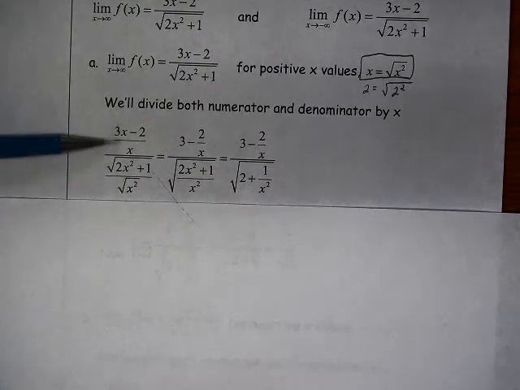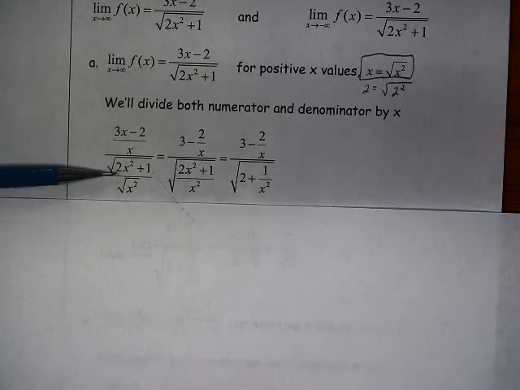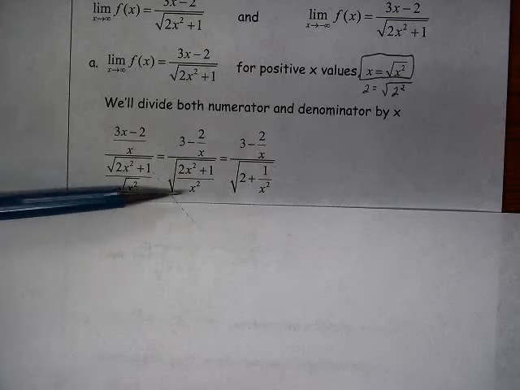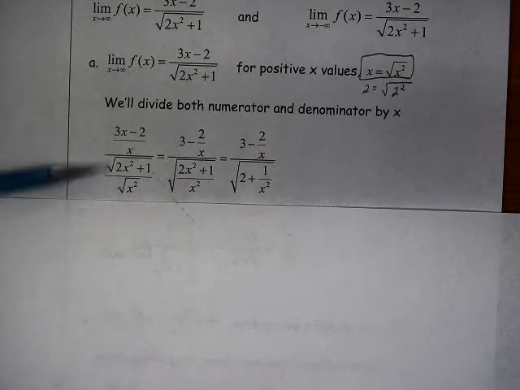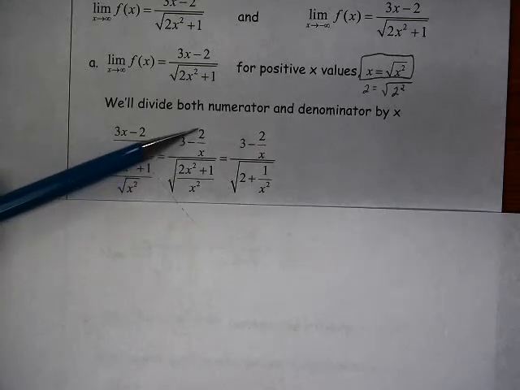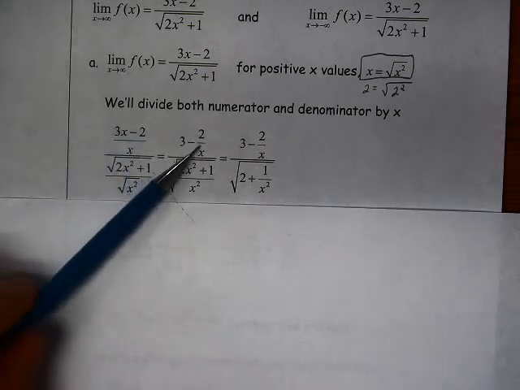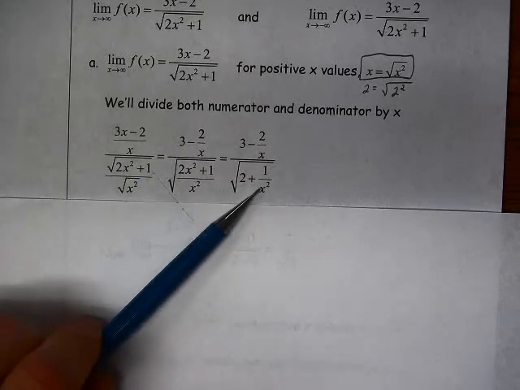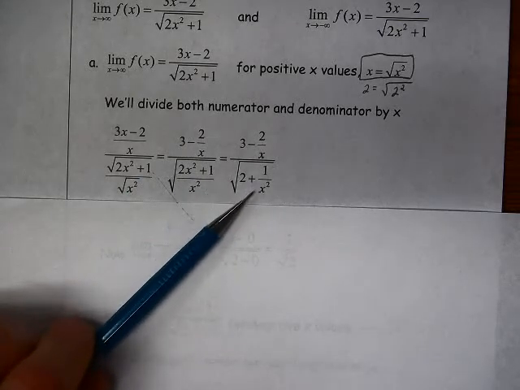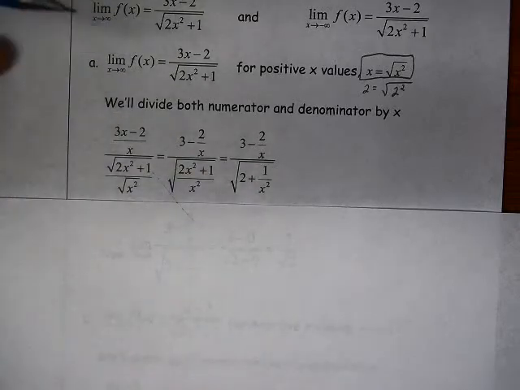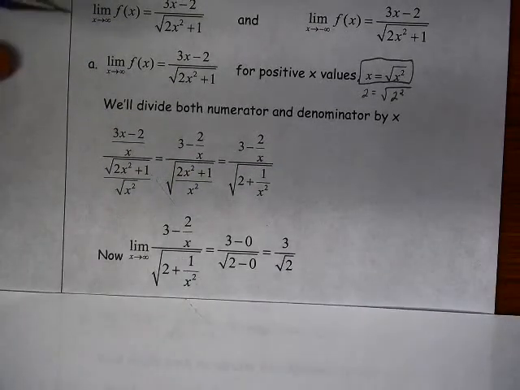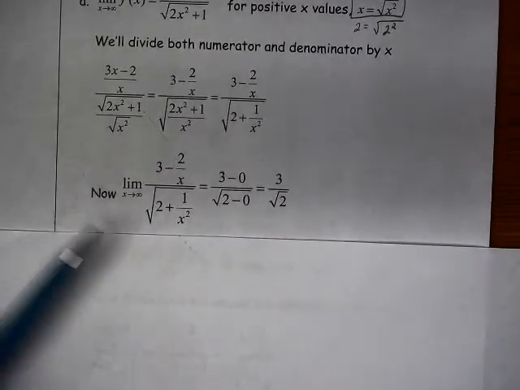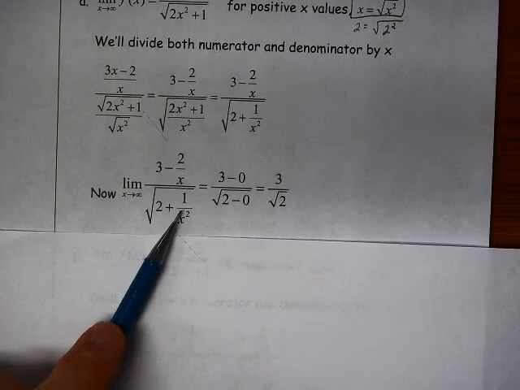So the numerator I'm going to divide by x, the denominator I'm going to divide by the square root of x squared. Since I'm dividing by the square root of x squared, this x squared can move inside the radical with the 2x squared plus 1, and then I'm going to reduce everything there. So here I get 3 minus 2 over x. Here I get 2 plus 1 over x squared, and that's all inside the radical.